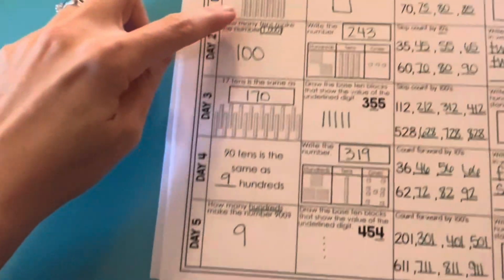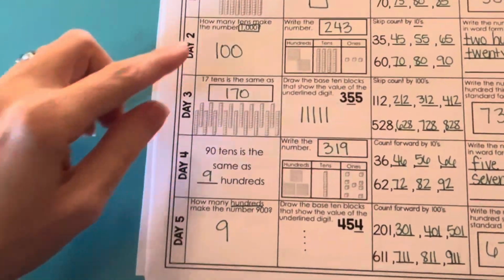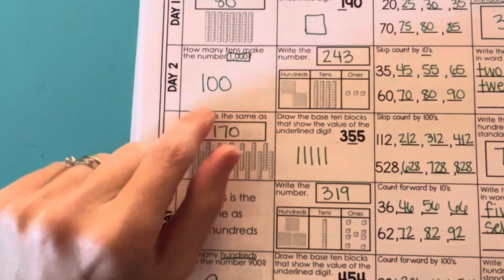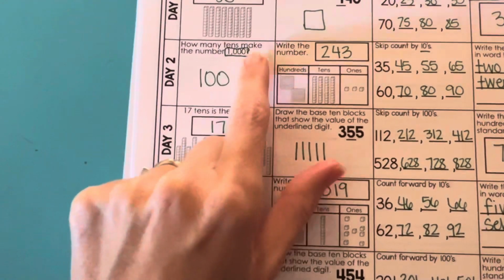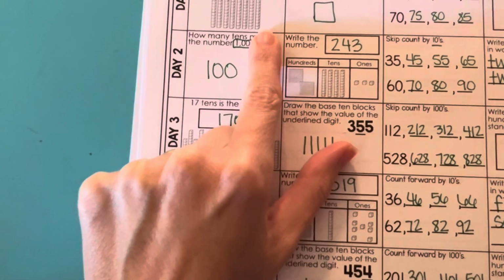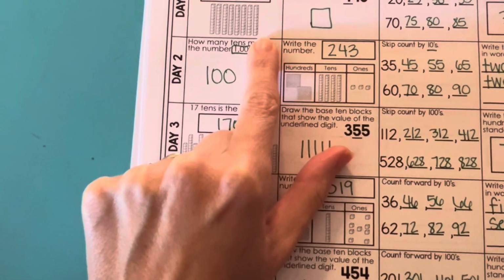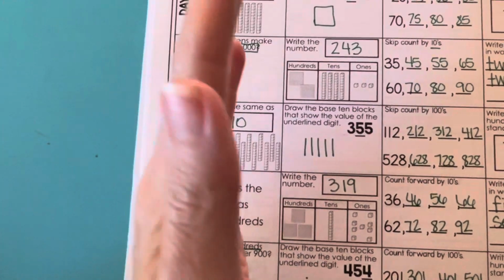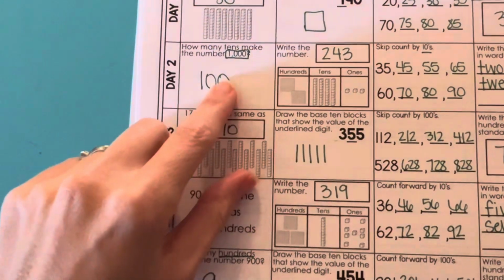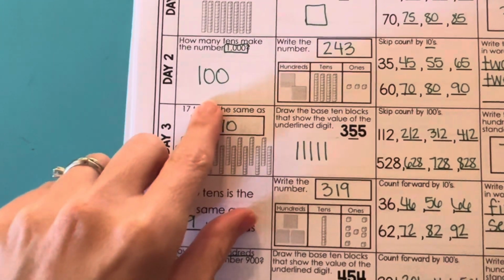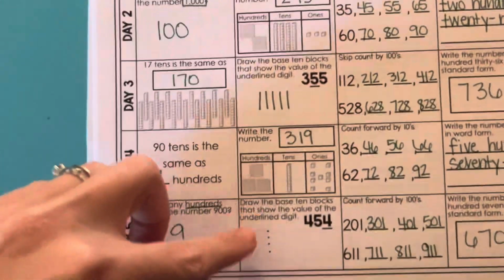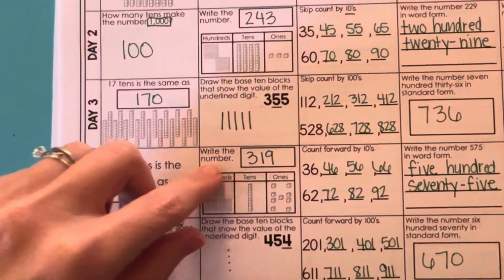I will tell you this week's everything is pretty much the same, but you'll notice that you see the 1000 here on day 2 on your tens. So really, if your child can remember, just mark out the last 0. Now I've got to take away the comma too because I moved everything over one place value back. So instead of 1000, I have 100 tens. And everything here is pretty much what we've been looking at.